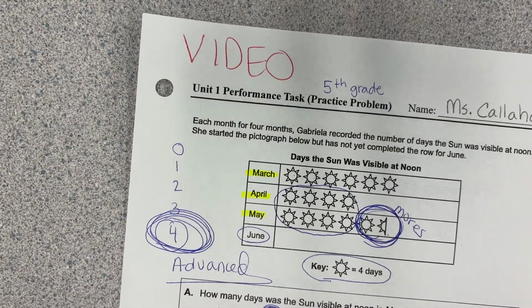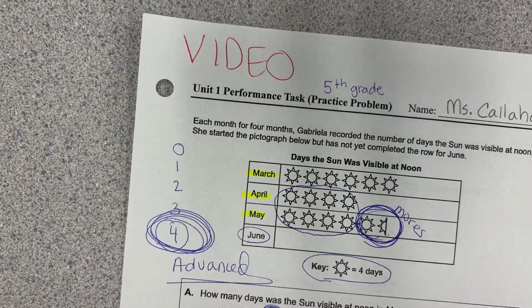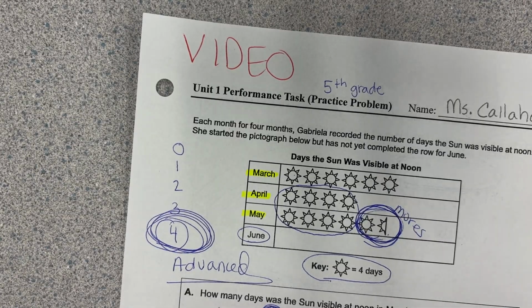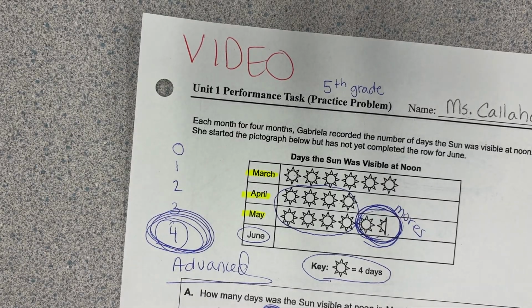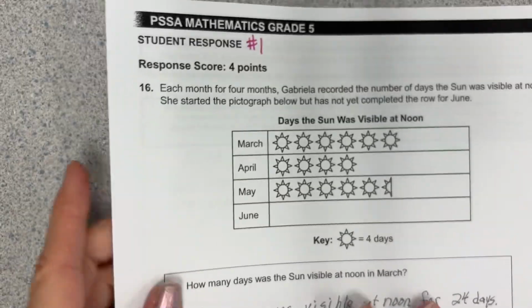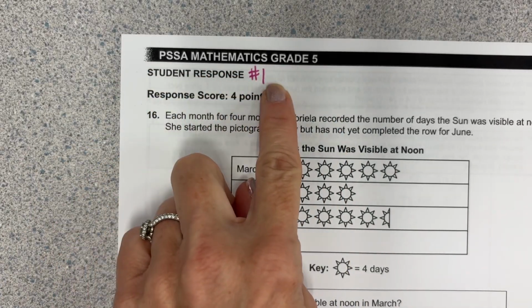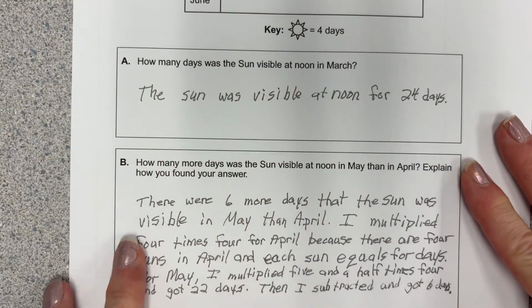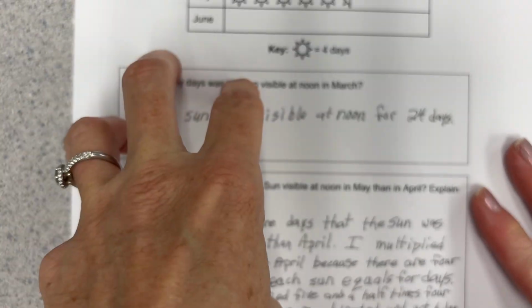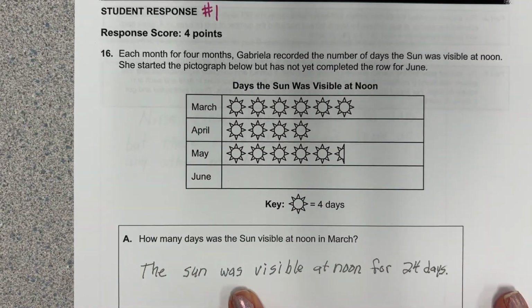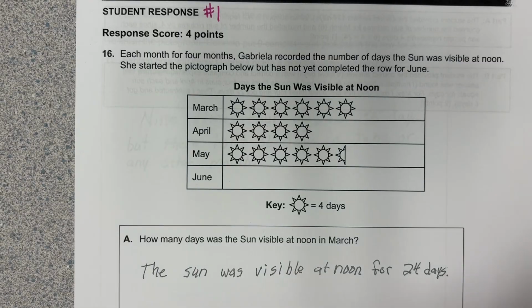Hello, students. Today, or right now, we are going to score our very first open-ended item that a different student outside of our class did. You all have a copy of that response on your desk. So what you have on your desk right now is PSSA Math Grade 5 student response number 1. And you've got their answers here. And we're going to score it based on the rubric that we went over to score our own problems.